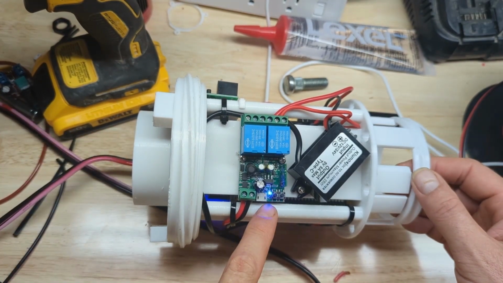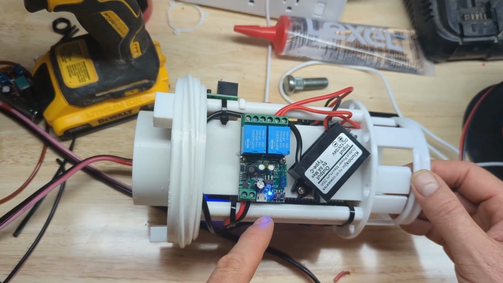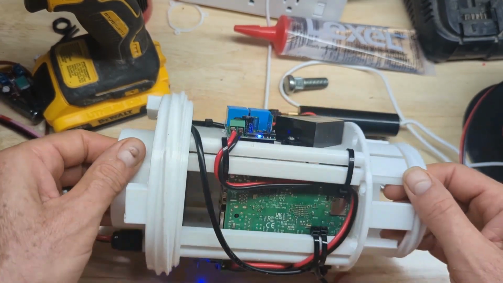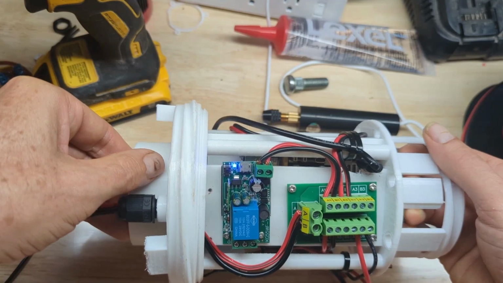And this light will blink continuously because it's in a programming mode. Once it's actually programmed and it connects to Wi-Fi, then that light stops flashing. Same thing with the unit on this side. We got the flashing on that.